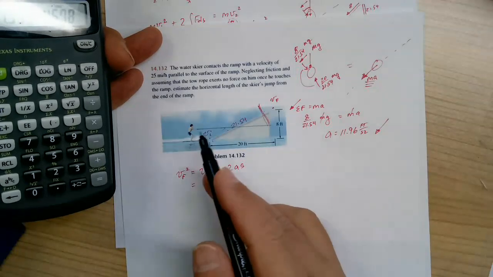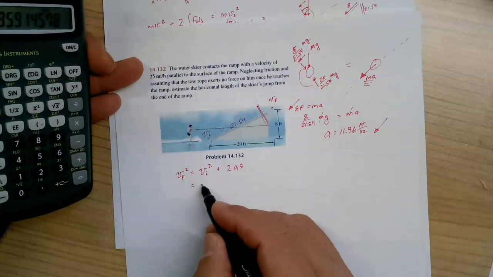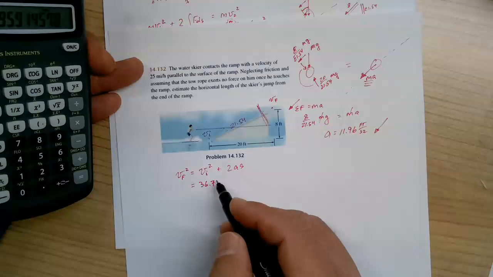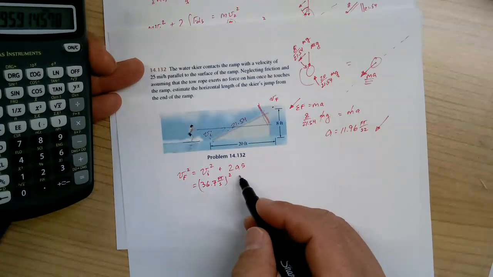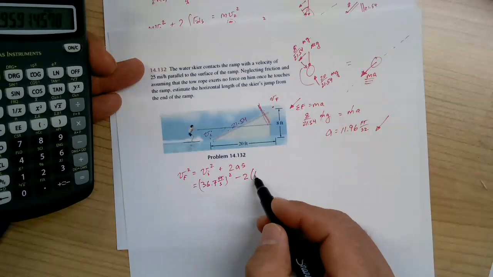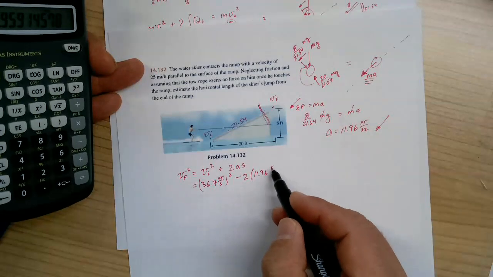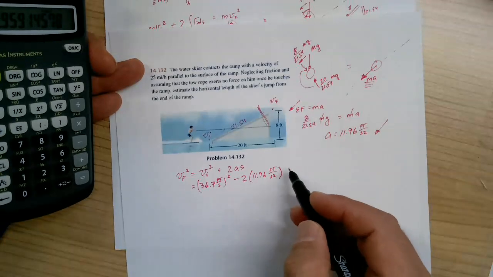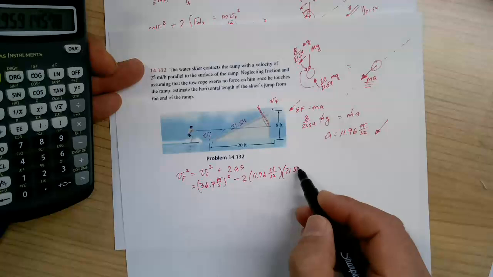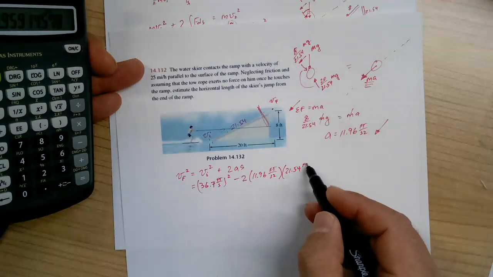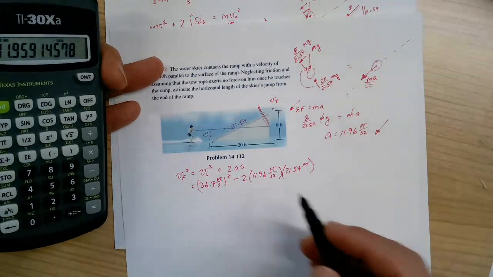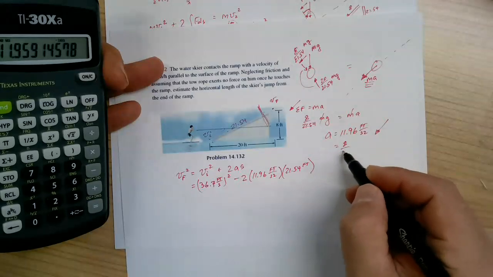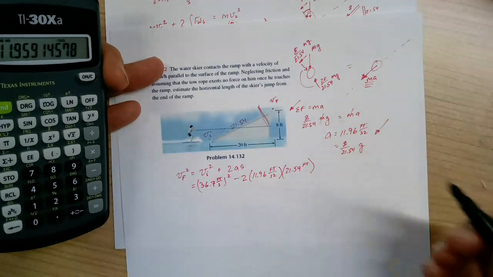That's going to equal the 25 miles per hour was 36.7 feet per second squared, and that's going to be minus 11.96 feet per second squared times 21.54 feet. And if you remember, this 11.96 was 8 over 21.54 G.